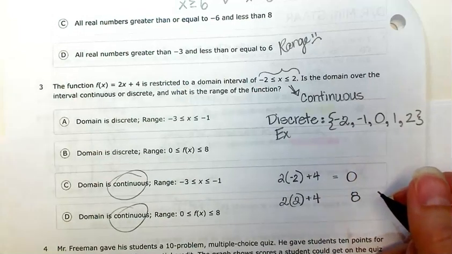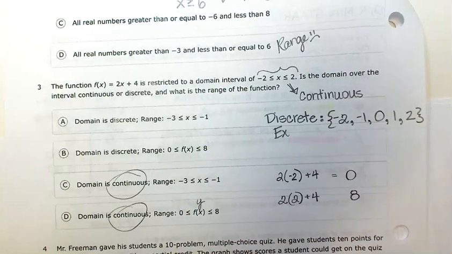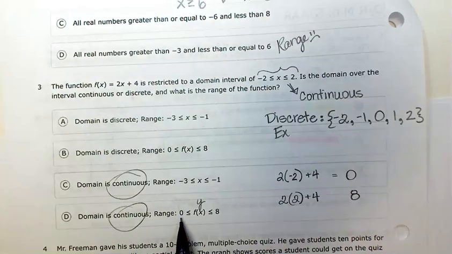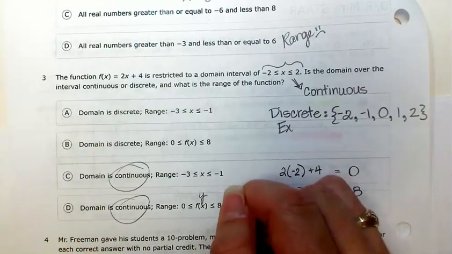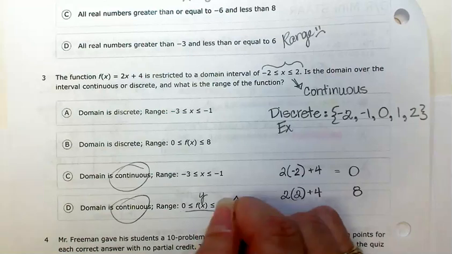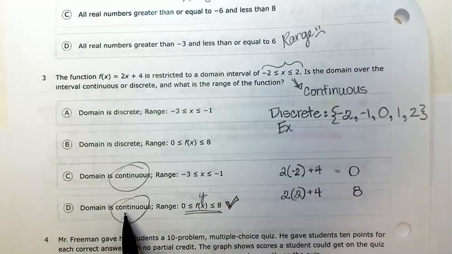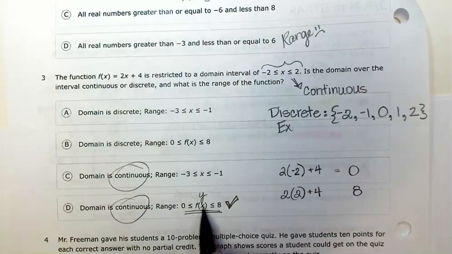So my range values, or my y values, are going to be greater than or equal to 0, less than or equal to 8. Okay? And already I kind of know that this one's the correct one because it says continuous, and this is the only one of the 2 choices left that has the y values in the middle.